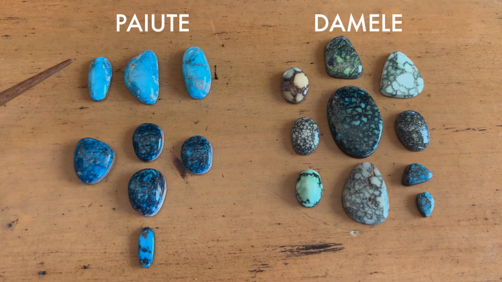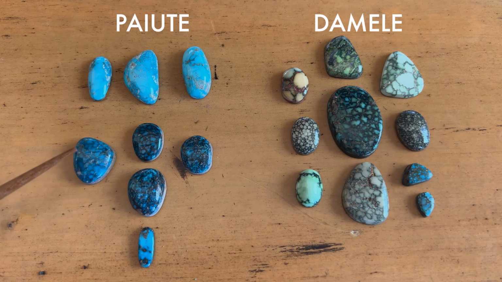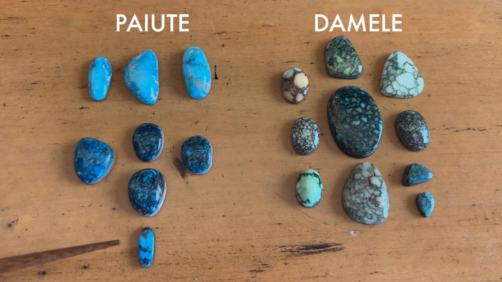For Pyute, we may think more of these sort of cabs down here. Again, all of them sort of really calling out as turquoise, except for perhaps this one in the center, which to my eye has more of a variscite look to it. But look down here on the bottom. This one comes out and somebody would say, wait a minute, how'd that Bisbee cab get in there?